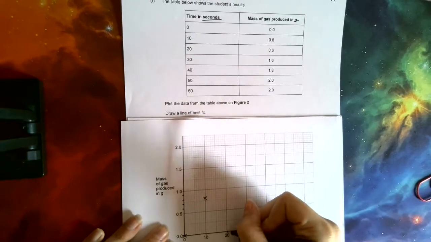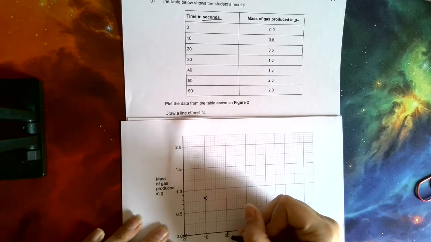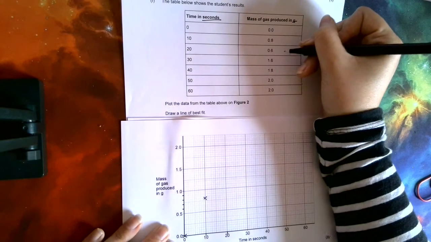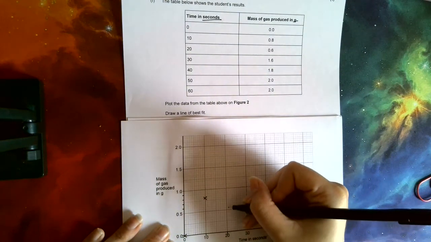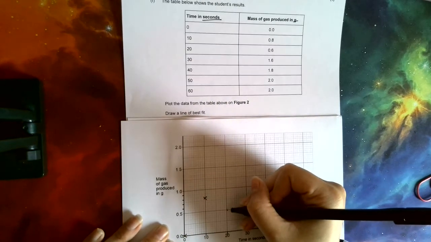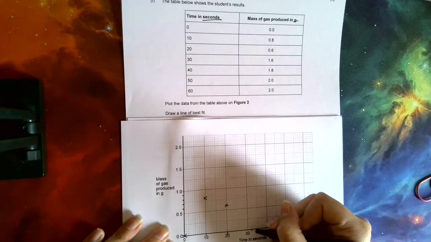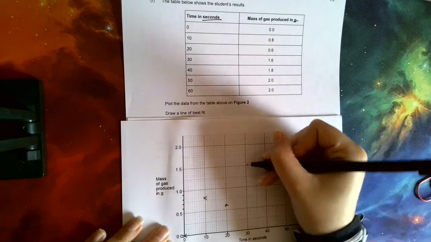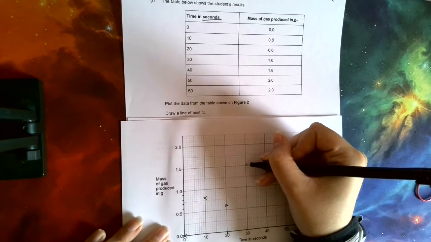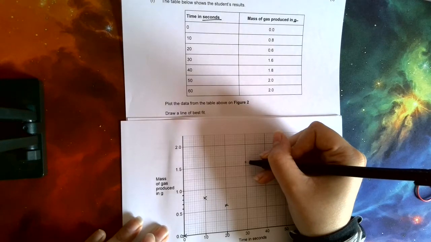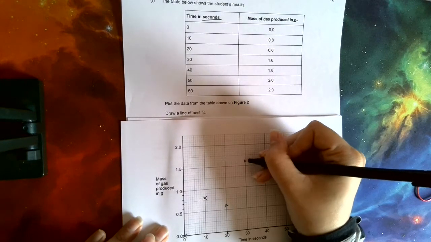At 20 seconds, so we go to the 20 now, it was at 0.6. So 20, go up to 0.6, so this is 0.5, 0.6. At 30, we want to go up to 1.6. We're going all the way up here. This is 1.5, and 2 up, because remember each 2 boxes is worth 0.1. Will get us to 1.6.